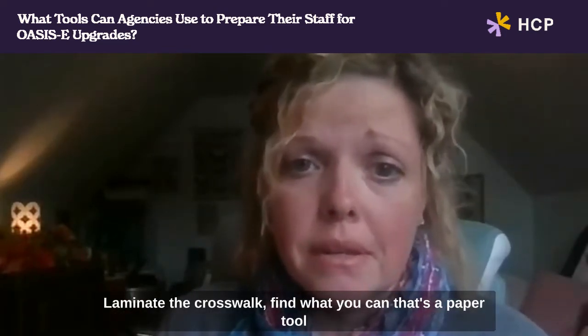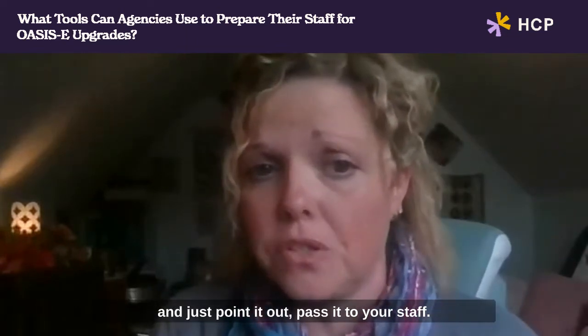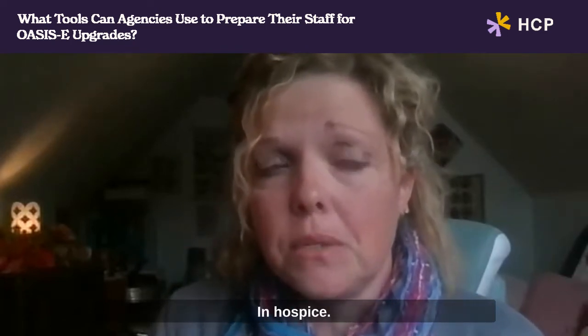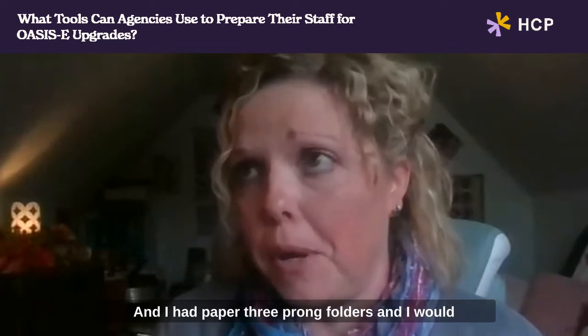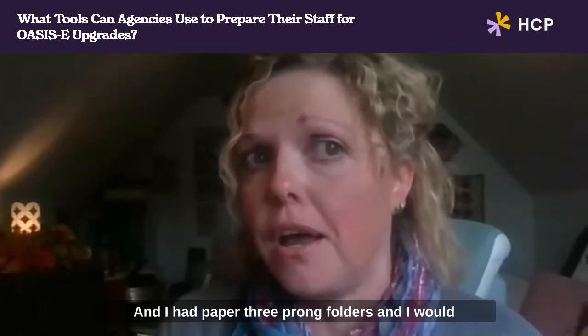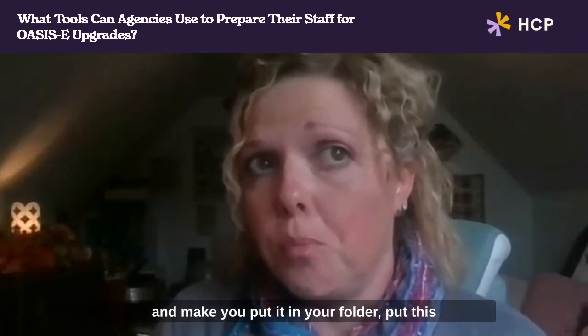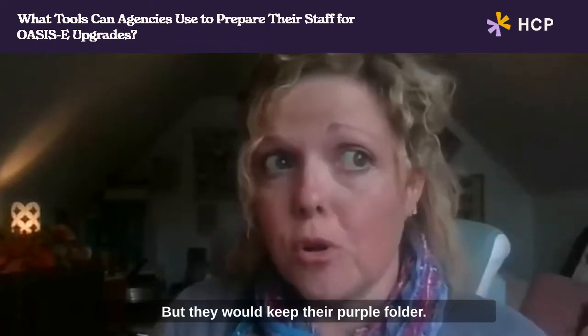Find what you can that's a paper tool, and just point it out, pass it to your staff. I was always really big on that, and my staff would laugh at me. In hospice, it was purple folders. For whatever reason, I just chose the color purple, and I had paper 3-prong folders, and I would always print out little things that I thought were important and make you put it in your folder. Put this in your purple folder, and everyone would laugh, but they would keep their purple folder.